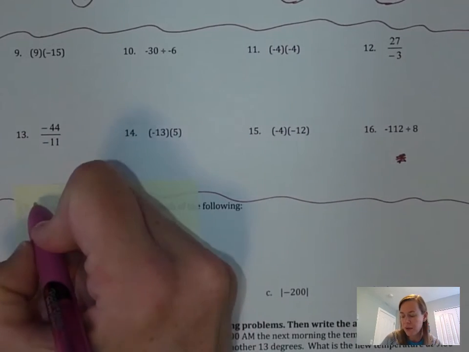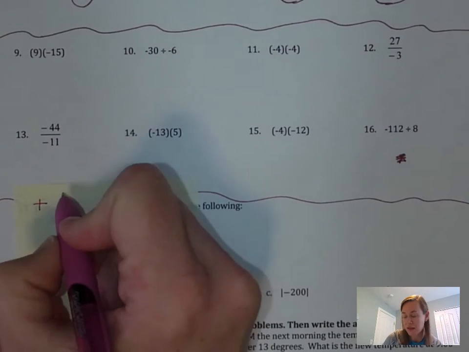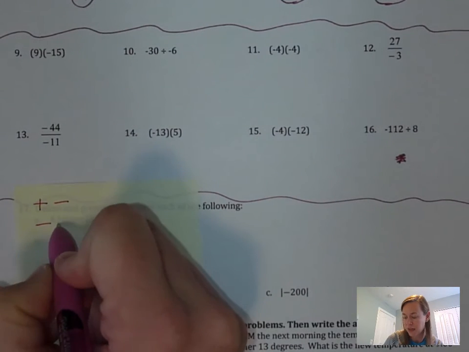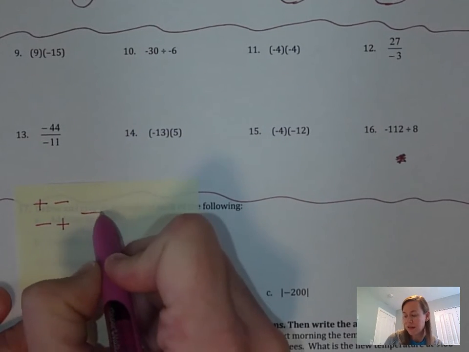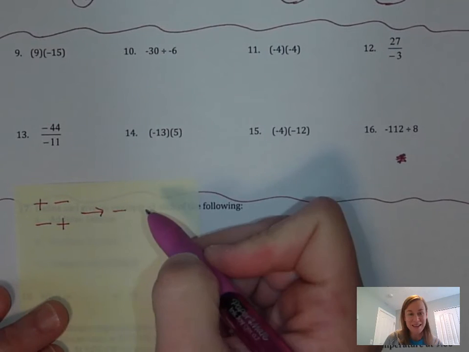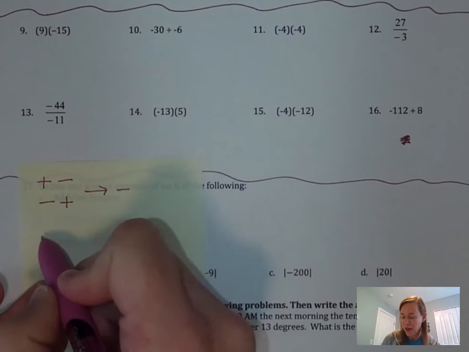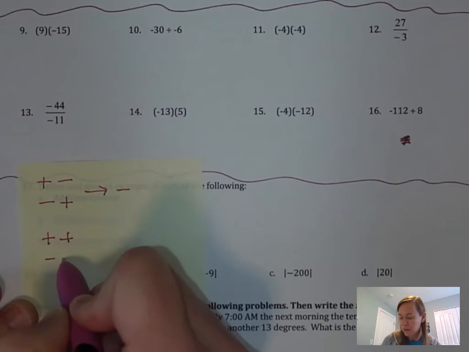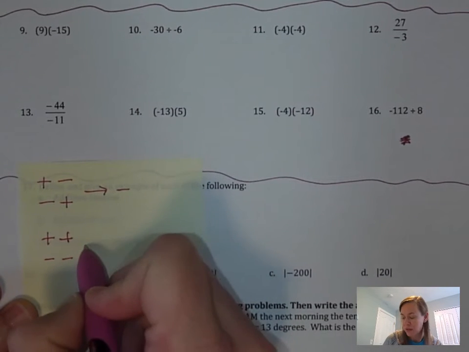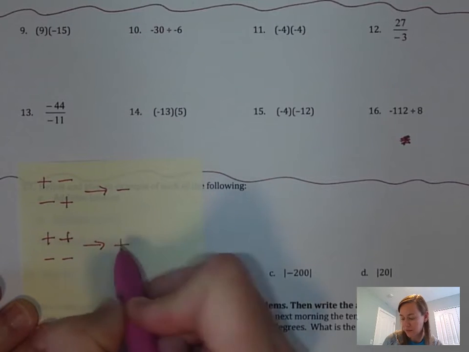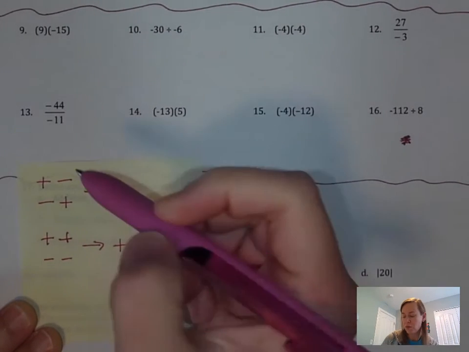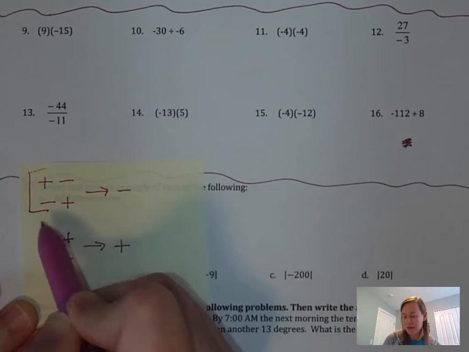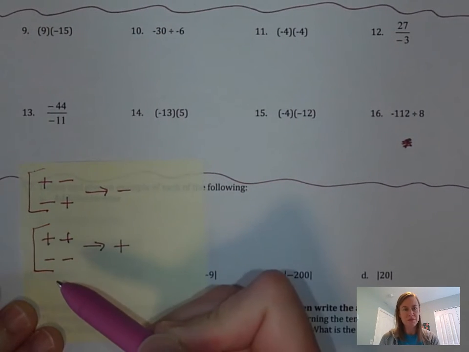So when you have a positive number times a negative number, or a negative number times a positive number, that is going to give you an answer that is negative. But if you have a positive number times a positive number, or a negative number times a negative number, that is always going to give you a positive. So just remember all these rules. There's this group going to negative and this group going to positive.